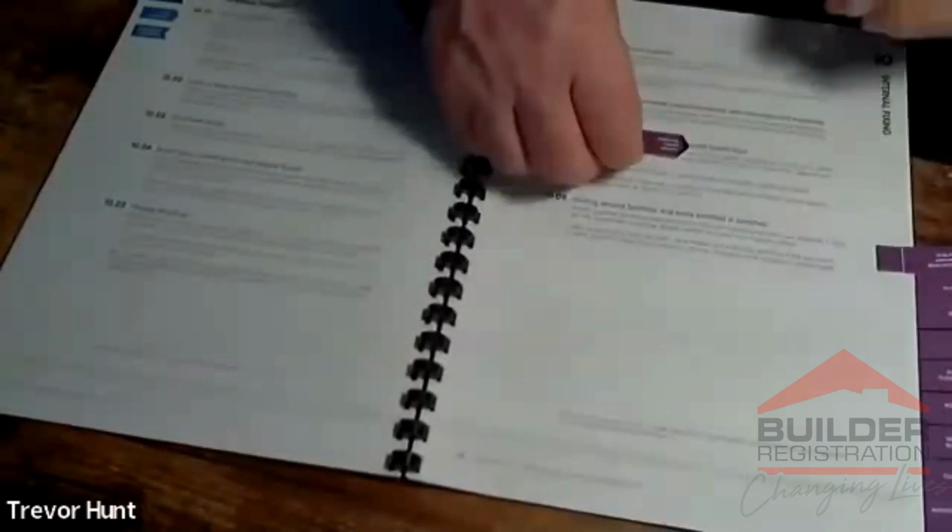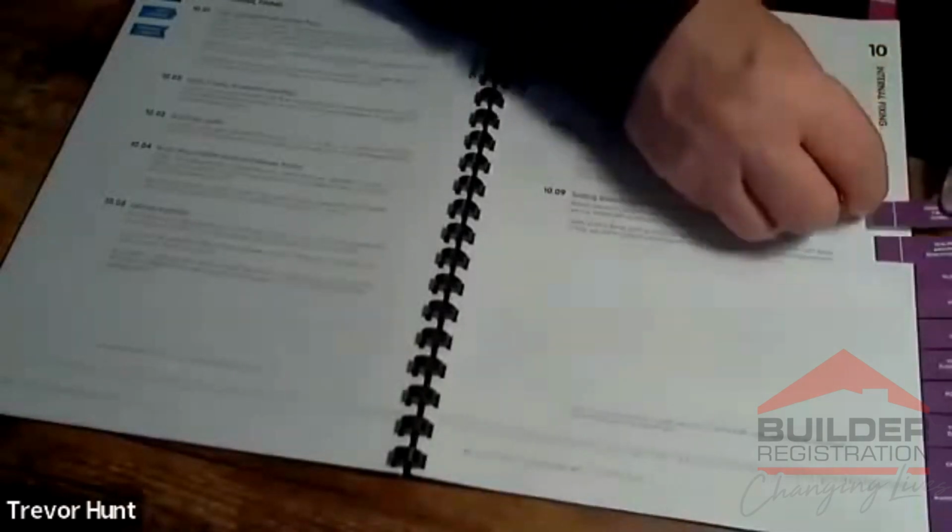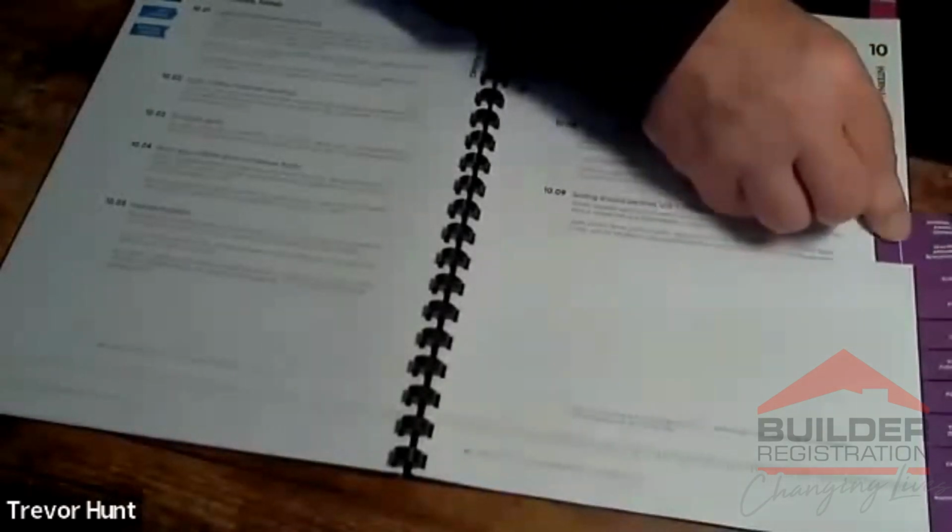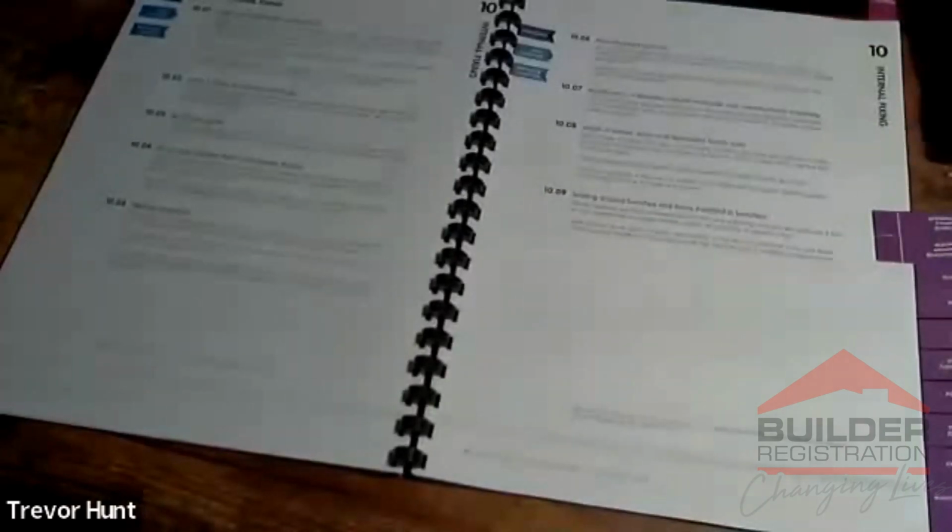So, yep, ceiling around bench tops and internal fixing quirks are both on page 53.